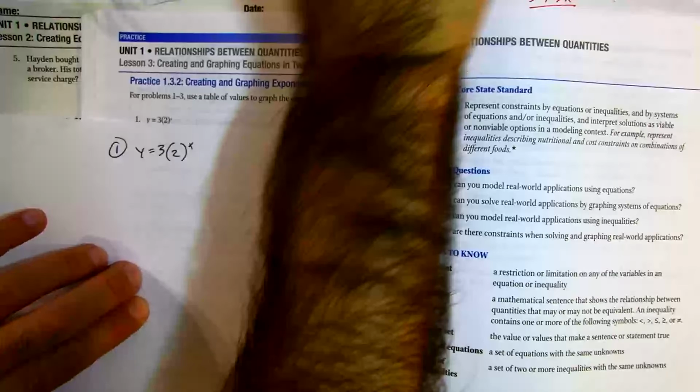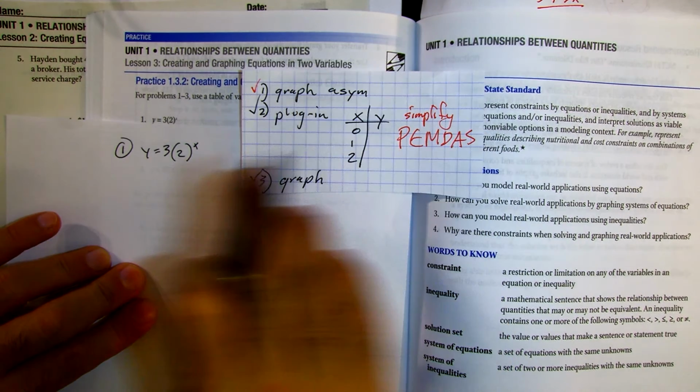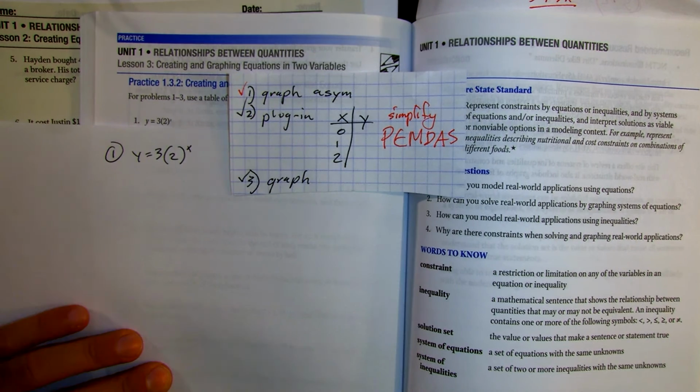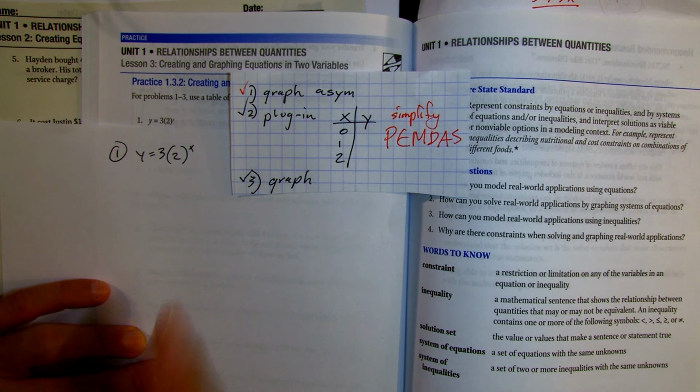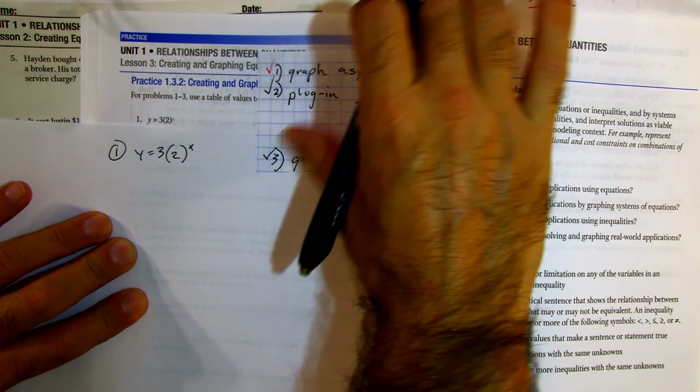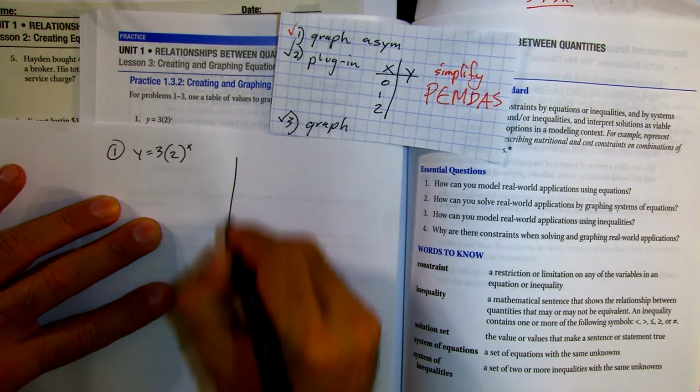So when I'm doing this first problem here, I'm just graphing it. I don't have to create the word problem. I don't have to create anything or create the equation from the word problem. So I go here, and I'm going to just go ahead and graph the asymptote.